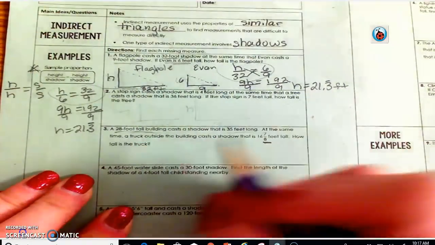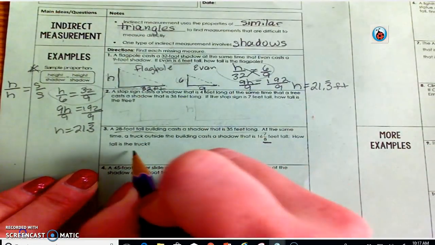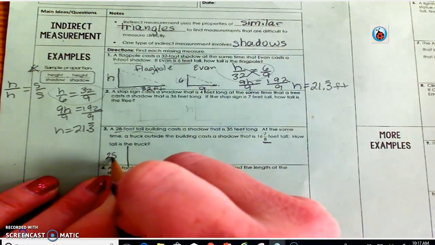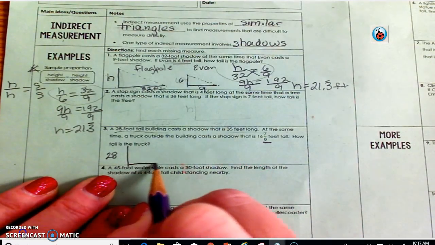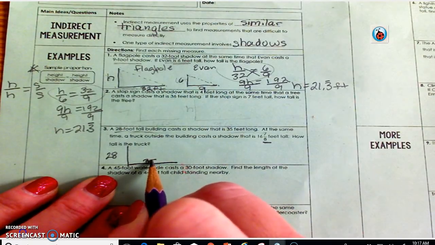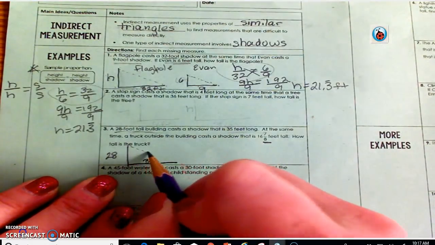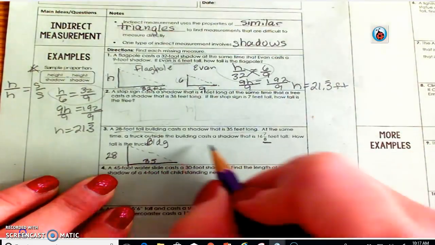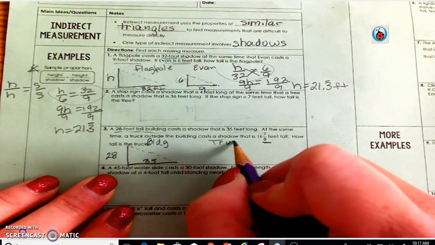On number 3, we are also going to draw a picture. Here is our building that is 28 feet, and it has a pretty long shadow that's 35 feet. And again, it makes a triangle. This is our building. And then here is our truck.